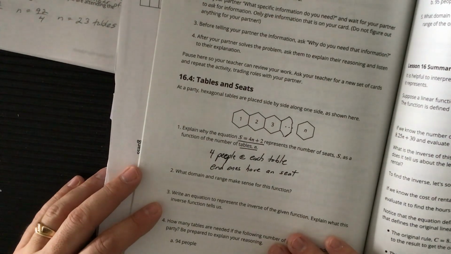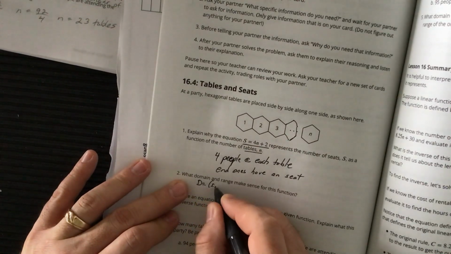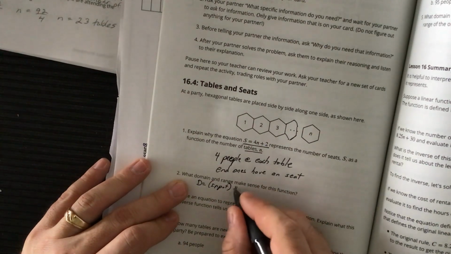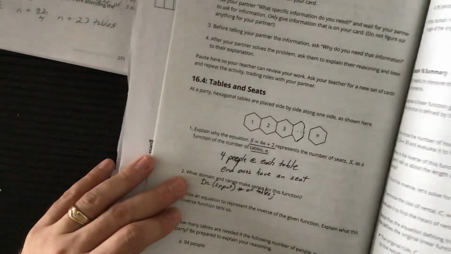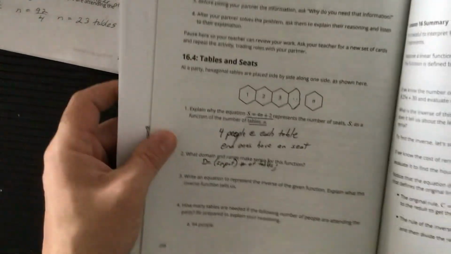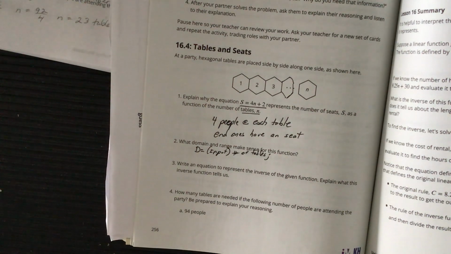Okay, so the domain. Wants to know the domain. Domain, remember, is your input. So that is the number of tables in this case. So what makes sense for the number of tables? Let's go with 5. What numbers work? Any number besides any negative number? Well, and 0.